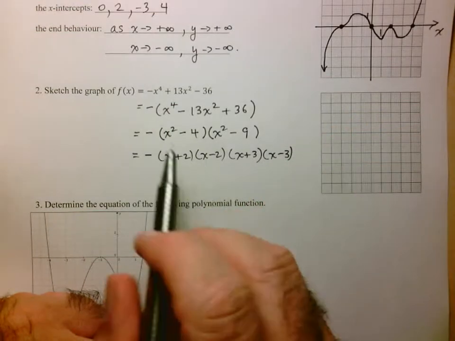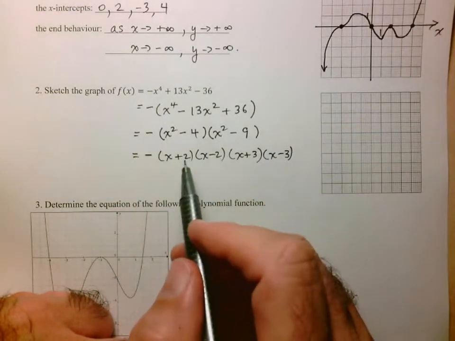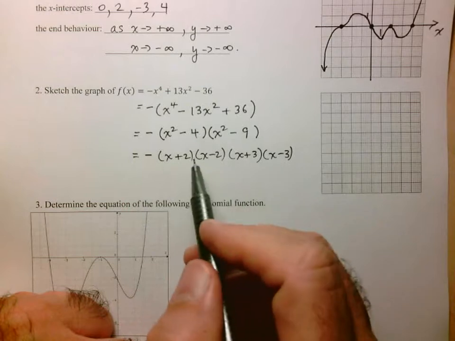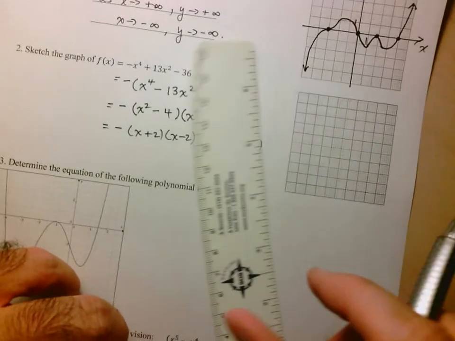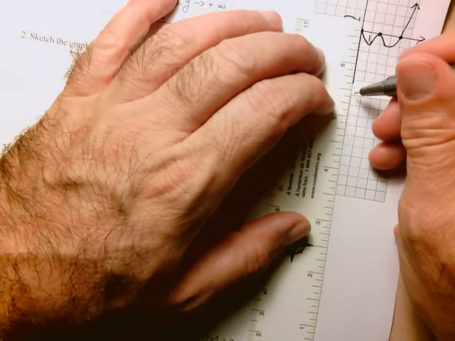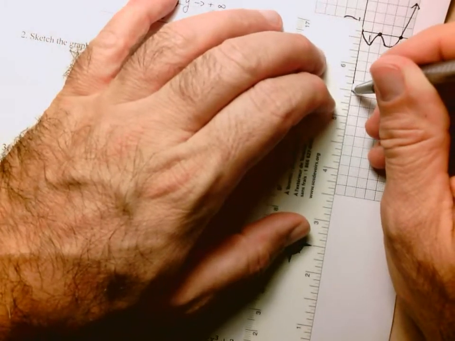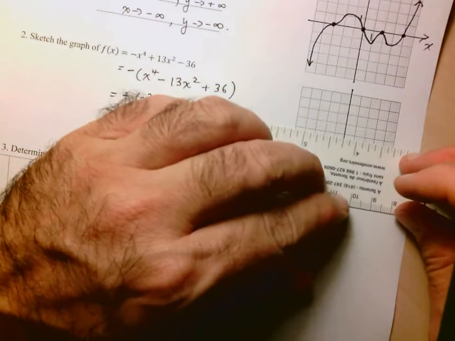Here we see that this fourth degree polynomial has 4 x-intercepts, all of order 1. So they'll all go straight through. So again, let's draw our axes here.